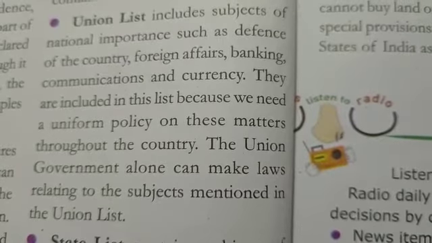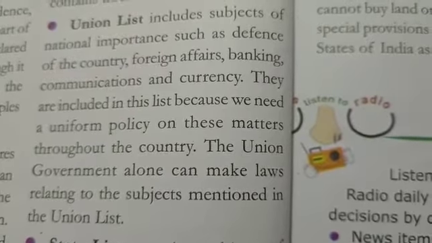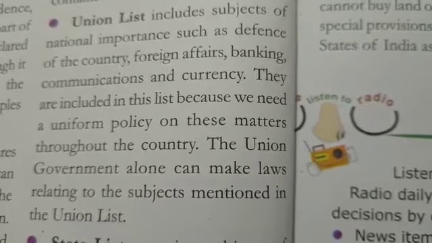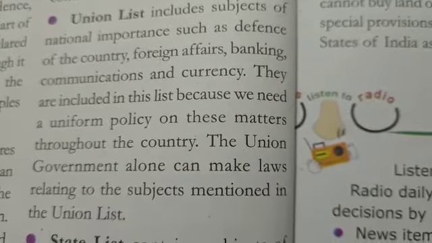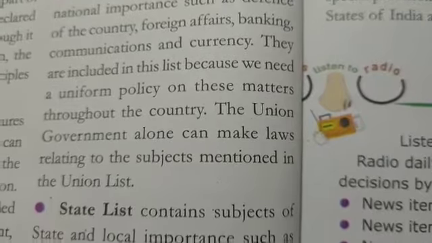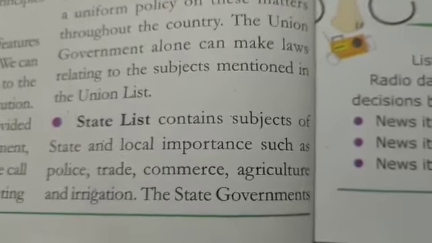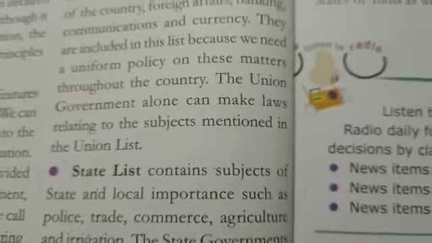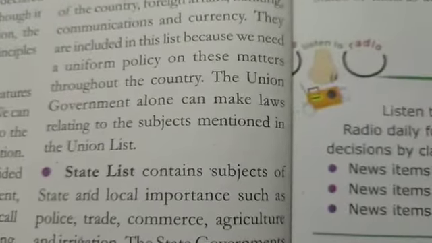Next we are going to deal with the concurrent list. What is a concurrent list? Any idea? These are subjects that do not belong exclusively to the union government or to the state government.